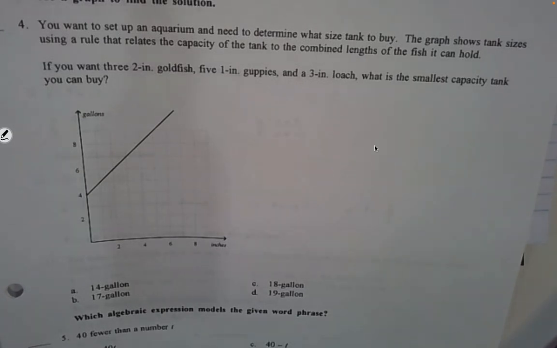Okay, so let's just make a table. At 0, it's at 4. What about at 1? If I go over 1, it looks like it's up here at 5. At 2, it's at 6. What am I adding to each one? Well, from 0 to 4. 1 to 5. 2 to 6. So whatever the size of all the fish is, what am I going to add to it? Add 4.